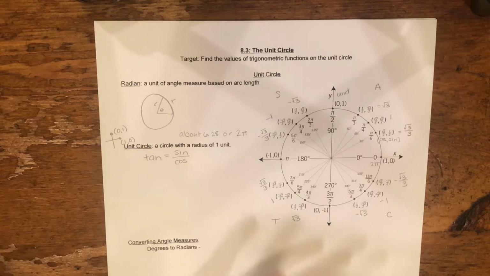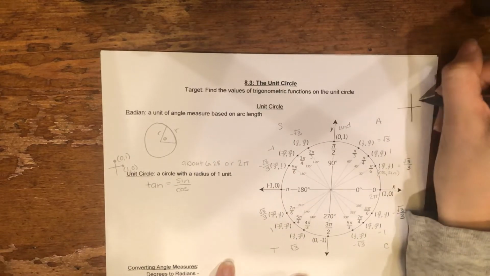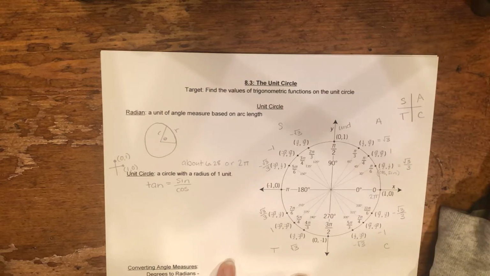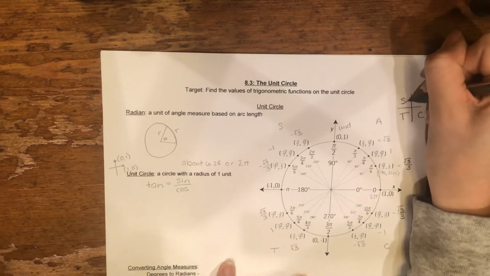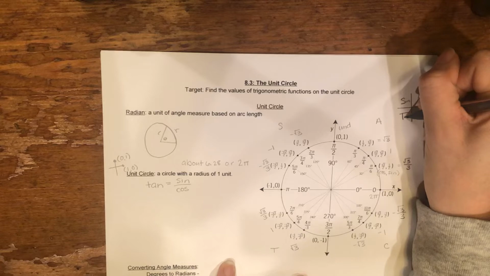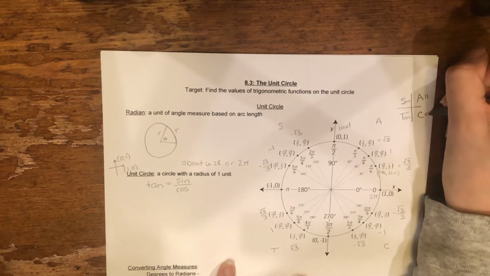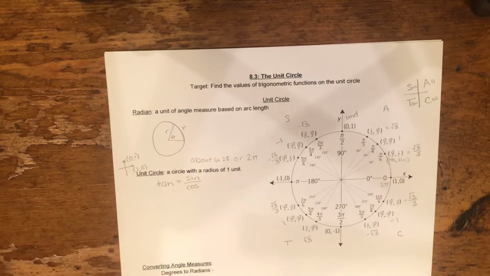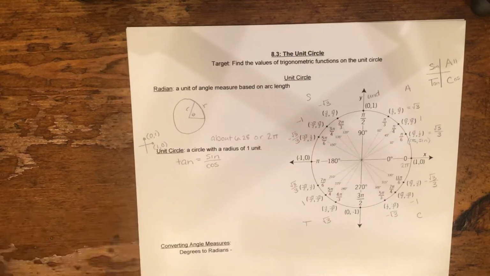Okay, so if you want to make a little note up here, all students take calc. Okay, so all students take calc. Okay, so like I said, tangent is sine over cosine.